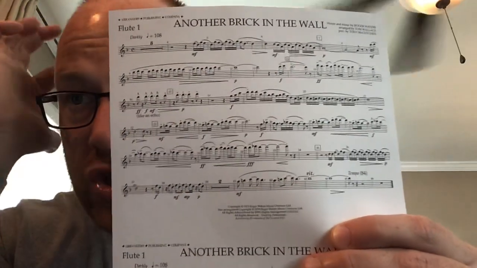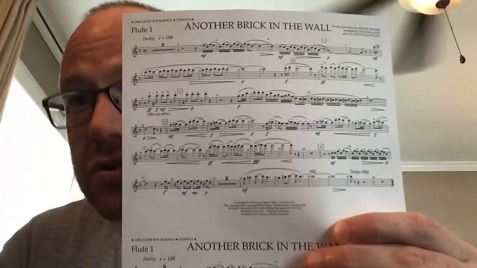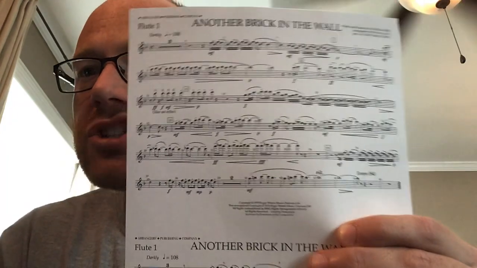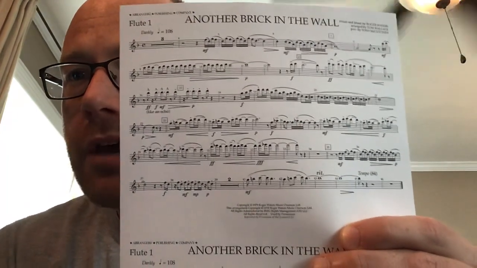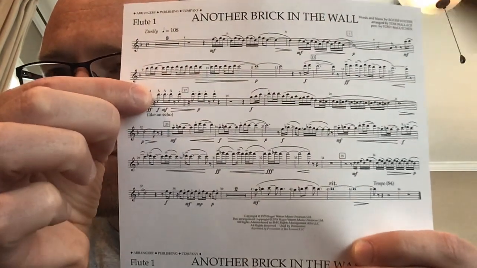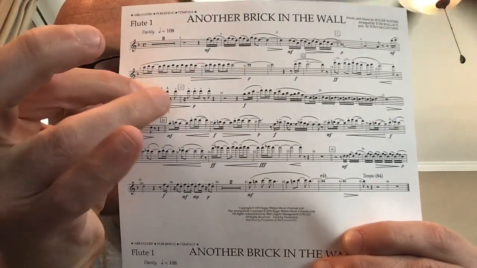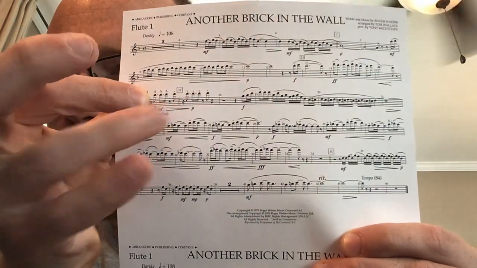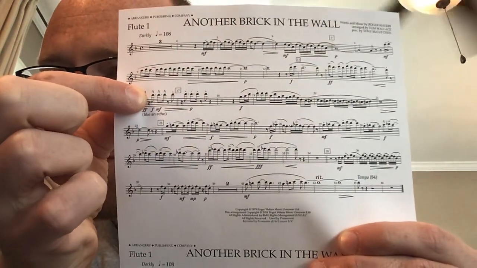Then in the very next measure, it changes just a little bit. But here's how I would think about it. If you took off this note, you will see that this rhythm and this rhythm are identical.